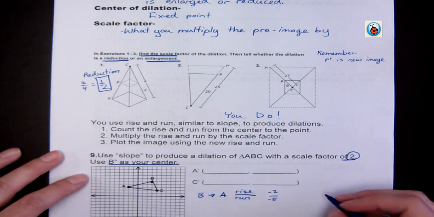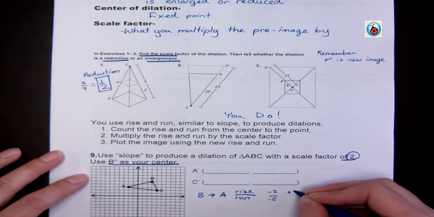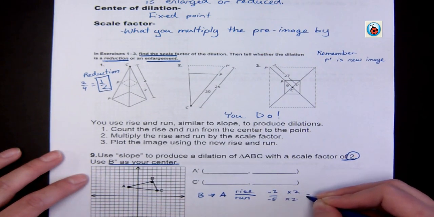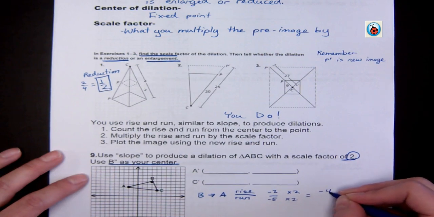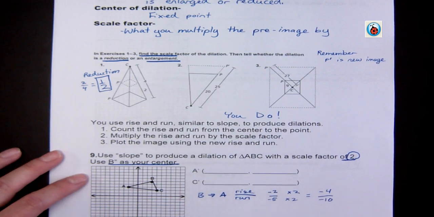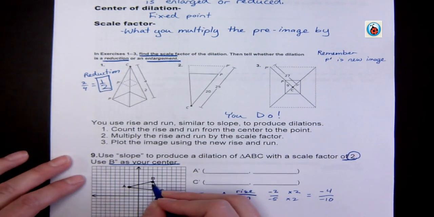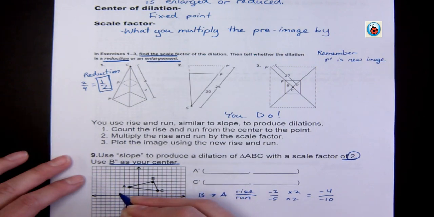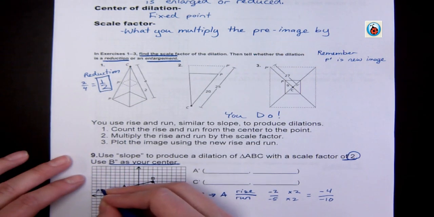And so I multiply both of those by my scale factor to find my new point is going to be coming down 4 and backwards 10. And so from B, I come down 4 and backwards 10. And that is my A prime.